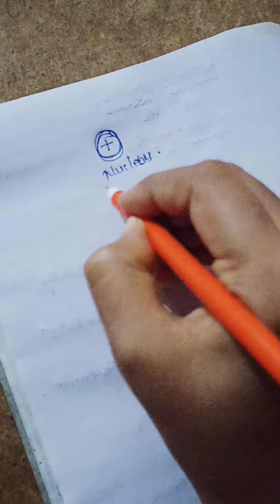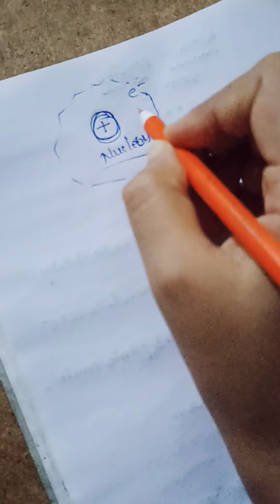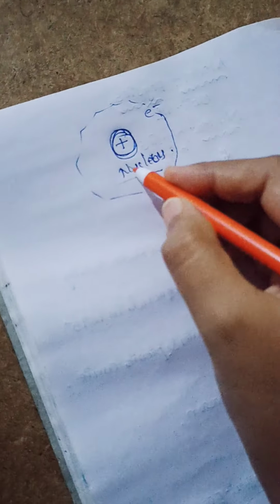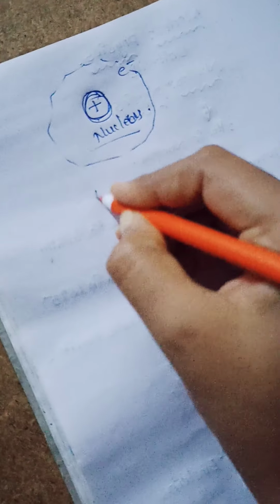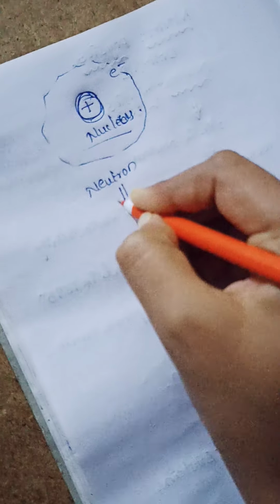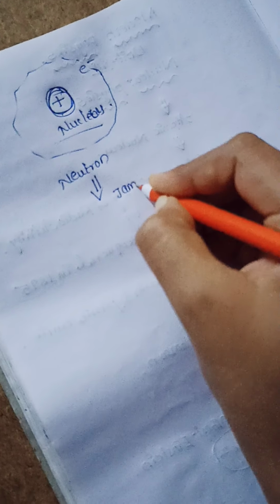According to Rutherford, the nucleus is at the center and the electrons are revolving around the positively charged nucleus. After the completion of this, you also have the discovery of the neutron. Who discovered the neutron? The neutron was discovered by James Chadwick.